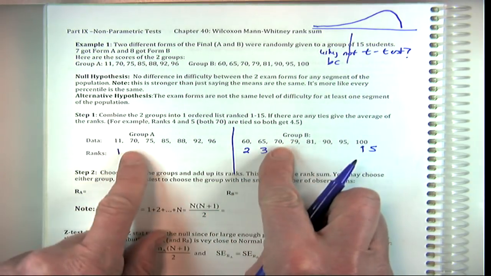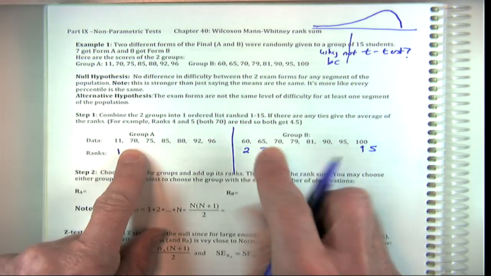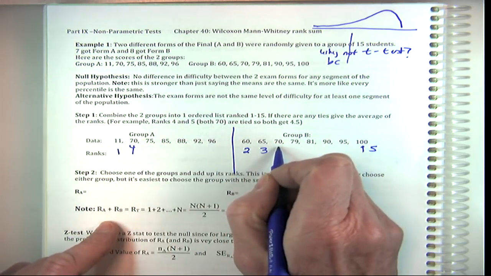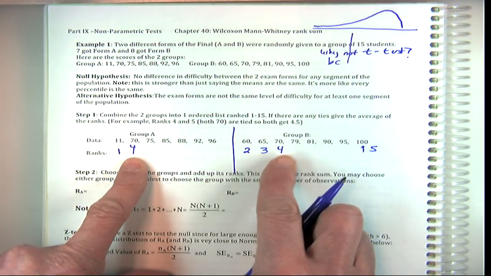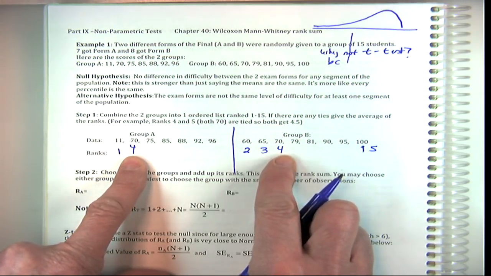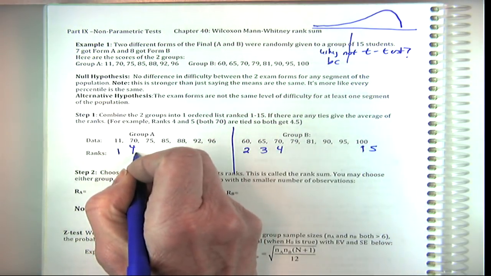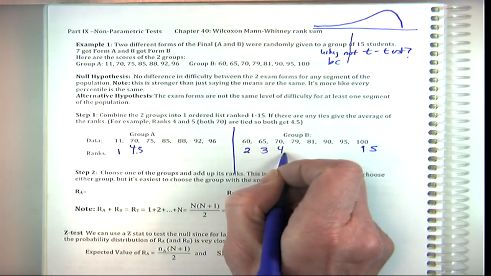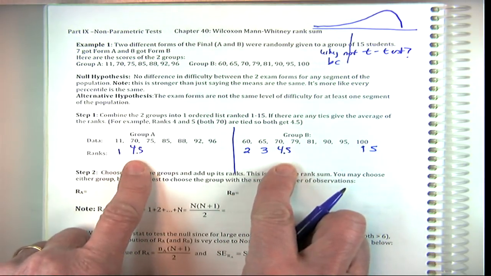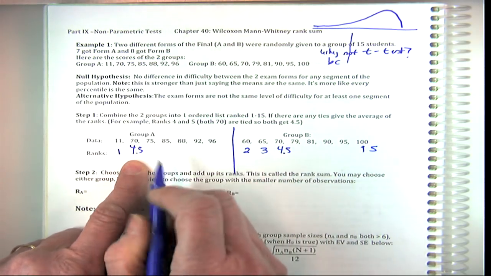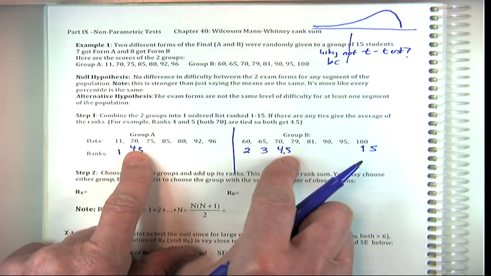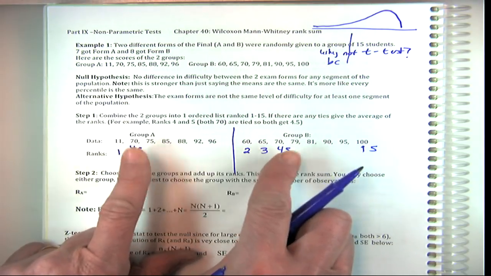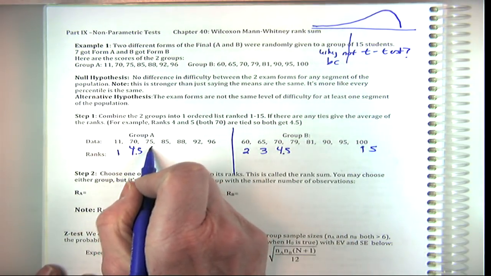Now these are both 4. We could give them both 4, but they occupy spaces 4 and 5, and we don't want to give one a 4 and one a 5. So we give them both 4.5, the average, because they occupy the 4th and the 5th. Now the next one is this one, and since 4 and 5 are already taken up, this has to be 6.